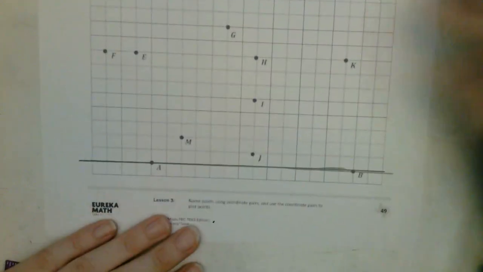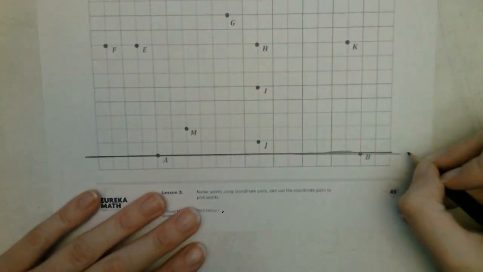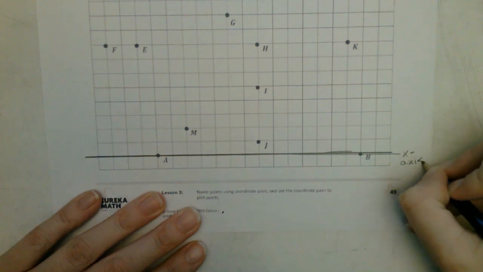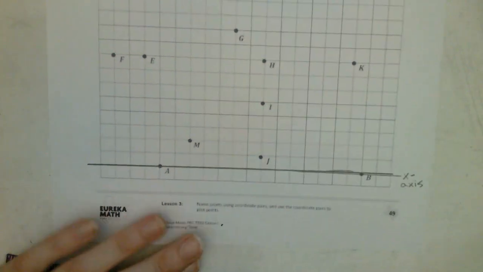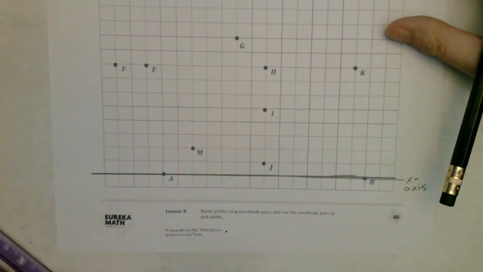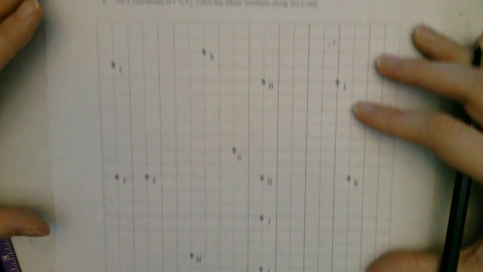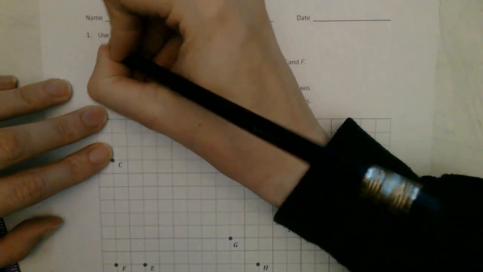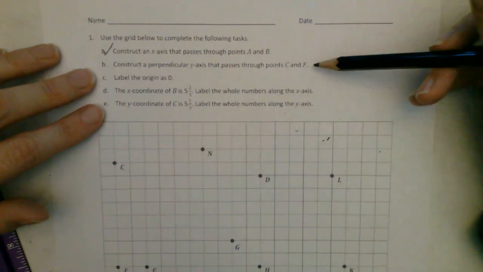And this line is going to be our x-axis. So on the side, we're going to label x-axis. Pause and do this on your papers now. Now that we have finished that task, let's go to the top of our paper where they're all listed out and check off A. Now let's go to B.